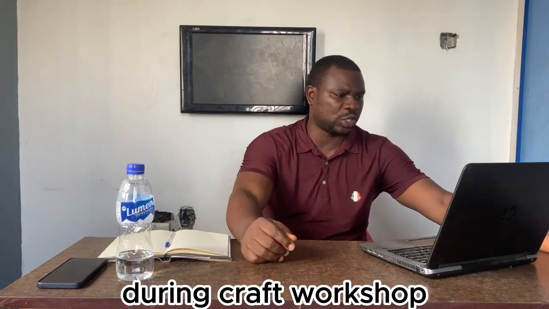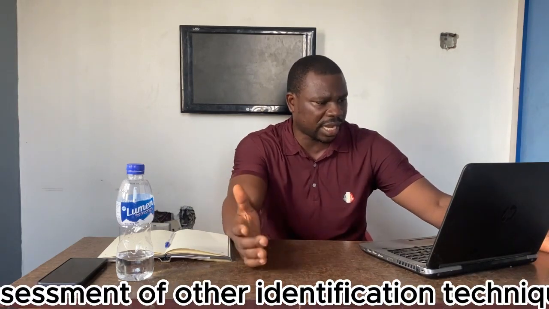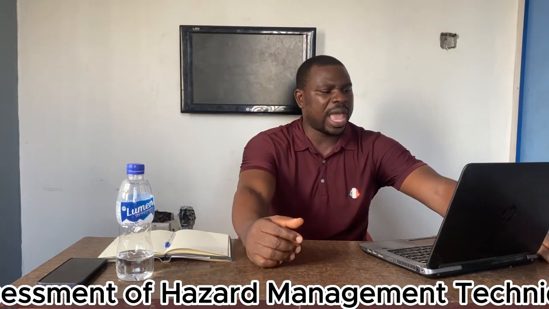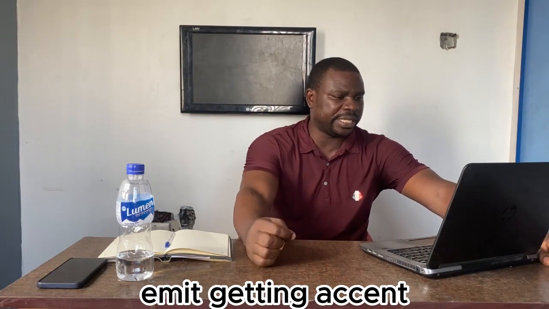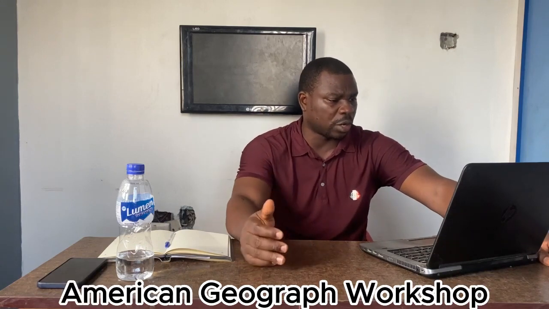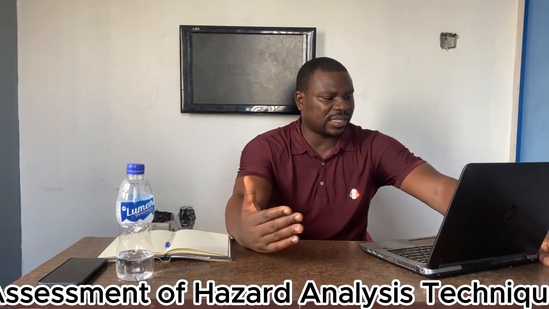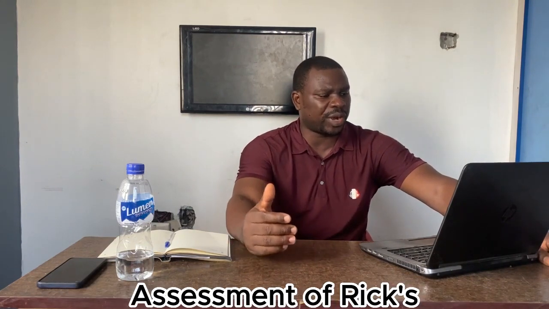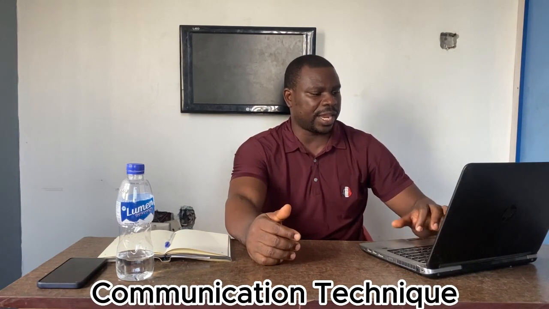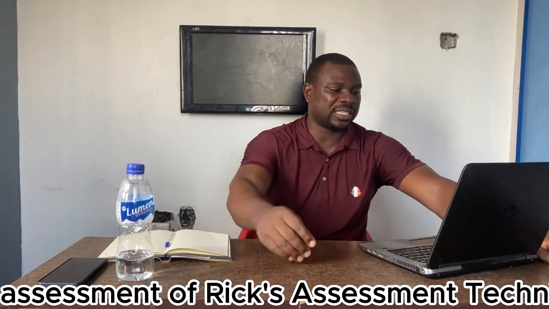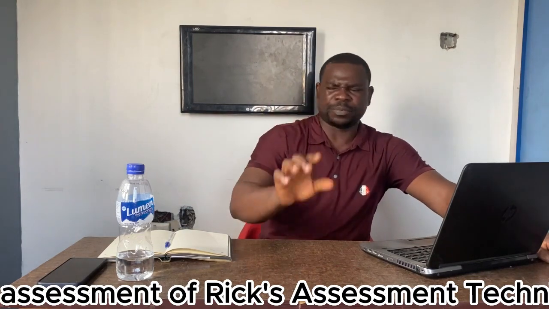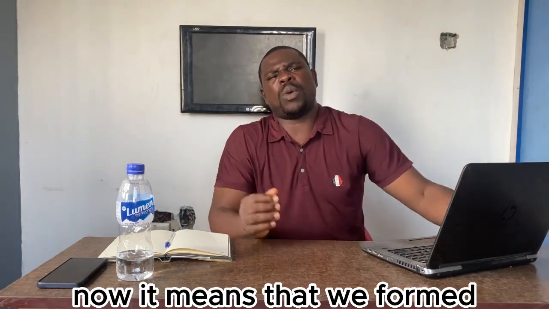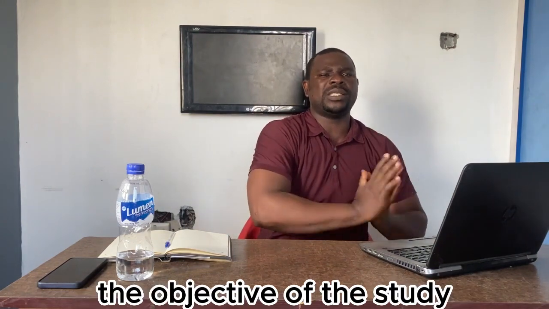mechanical engineering craft workshop, assessment of hazard identification technique in mitigating accident in mechanical engineering craft workshop, assessment of hazard management technique in mitigating accident in mechanical engineering craft workshop, assessment of hazard analysis technique in mitigating accident in mechanical engineering craft workshop, assessment of risk communication technique, and assessment of risk assessment technique. Now, it means that we formed the objective of the study.